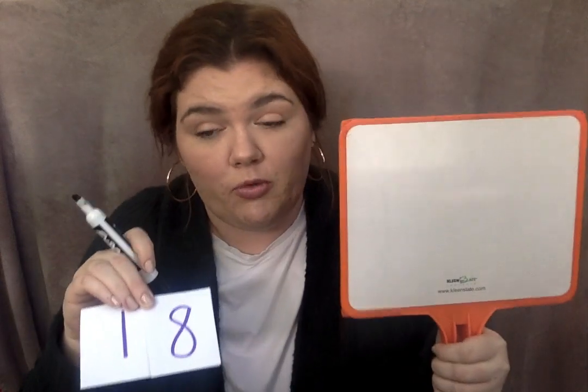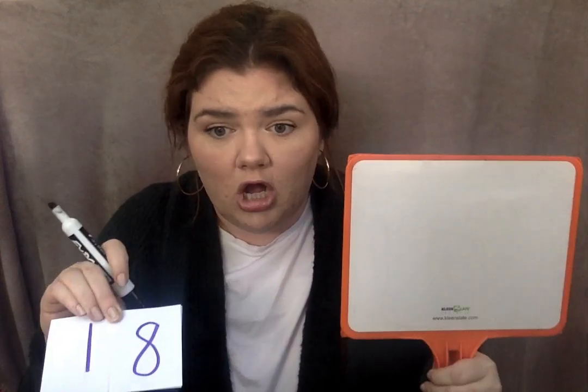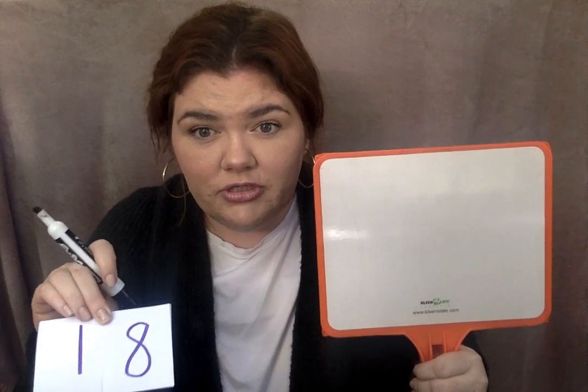So with 18, you're going to use your paper, I'm using my board, and we're going to draw circles to make the number 18. But we're going to make it as they are apart. So it's almost like we're going to make 10 frames, okay?